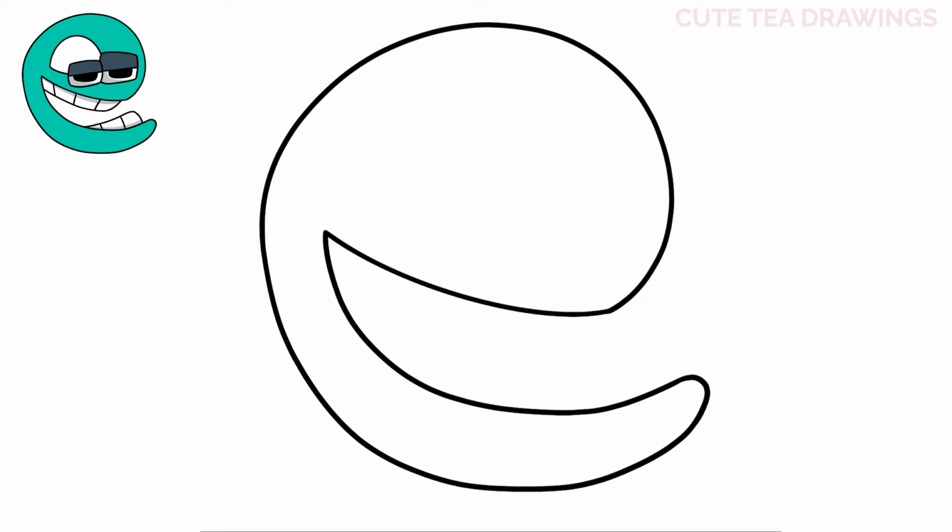Next, let's hop up into the top section and let's draw a curve across here. And then a curve above it, like this. And that's it for the shape of the E. Now let's move in and draw the eyes.